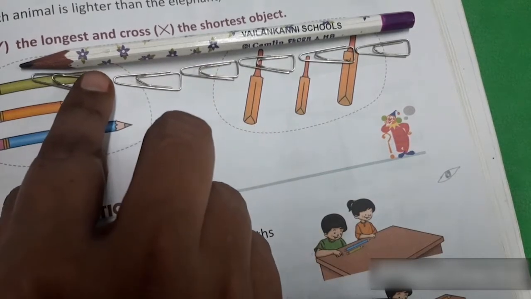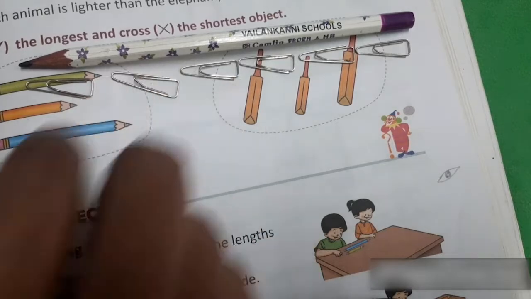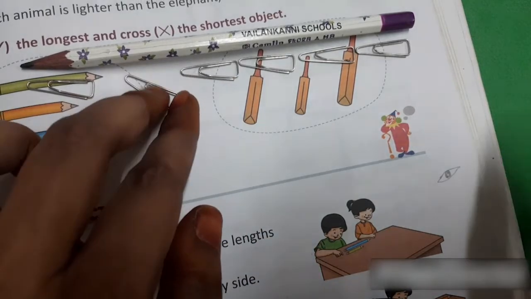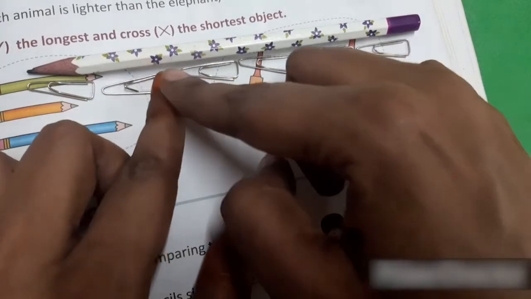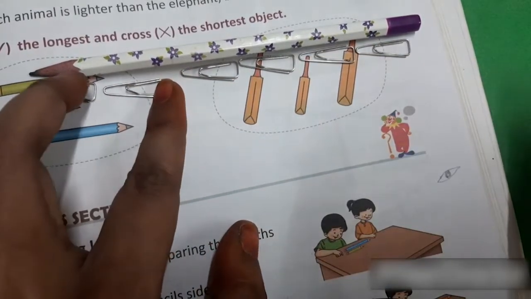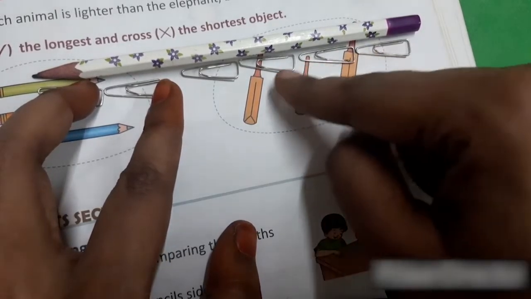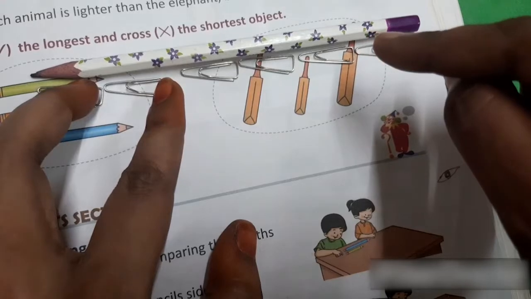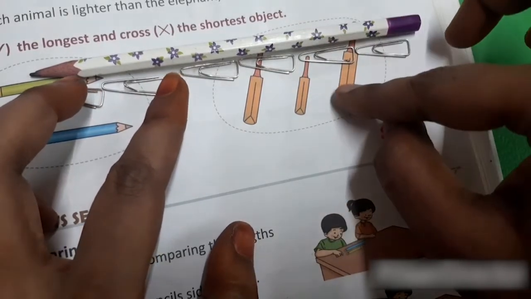So the length of the pencil is equal to the length of how many clips? Count the number of clips. 1, 2, 3, 4, 5, 6 clips. So now the length of the pencil is equal to the length of 6 clips. You're measuring the length of an object using another object.